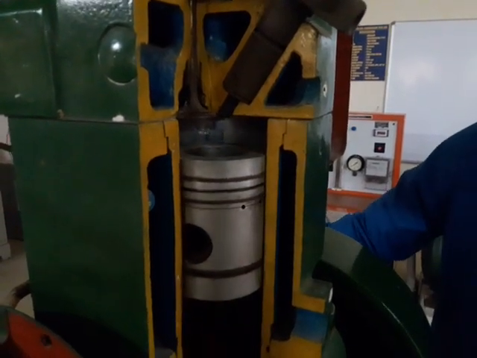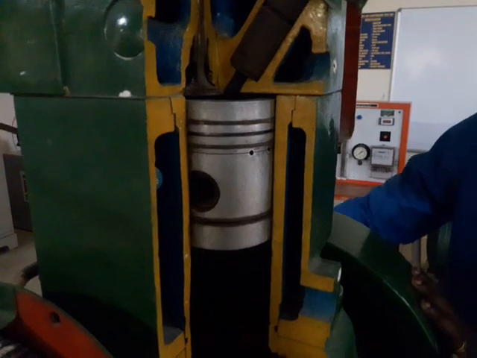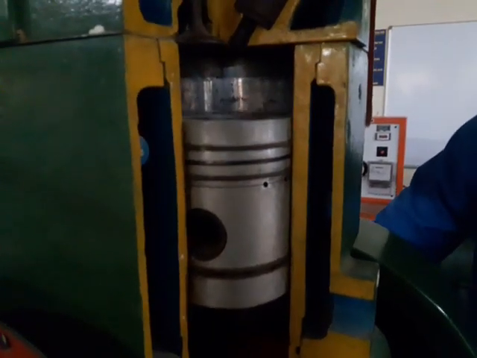At the end of compression, the injector injects diesel into the compressed air. This leads to the power stroke. Now the power stroke takes place as the piston moves downward. Once the power stroke has ended, the exhaust valve will open.